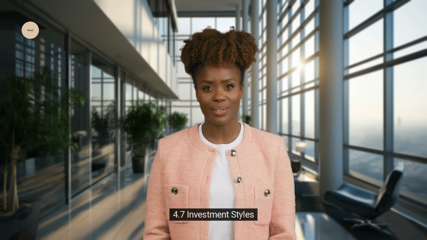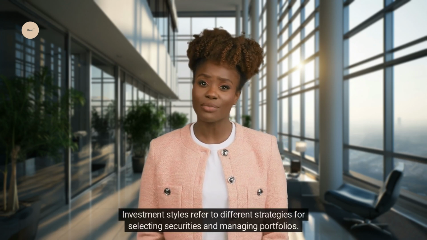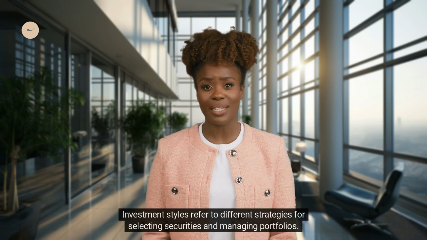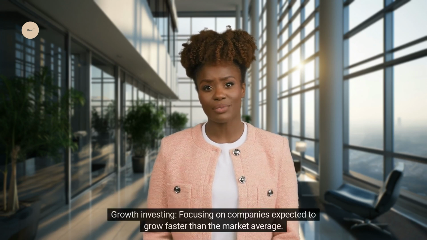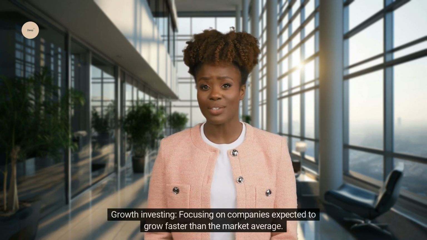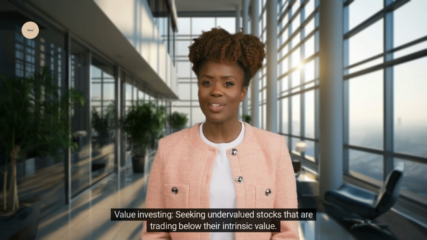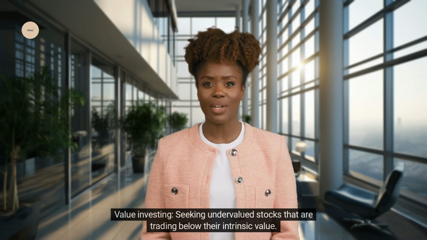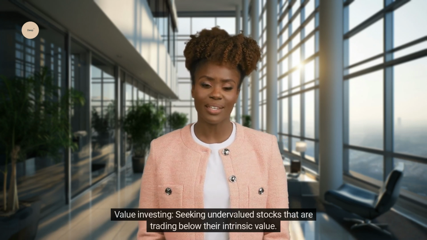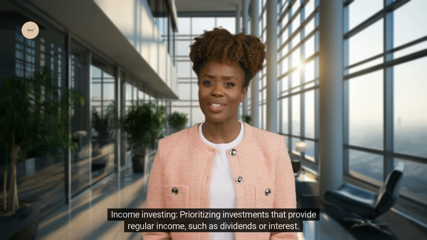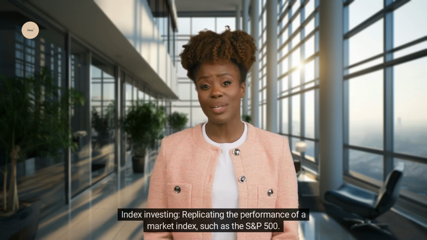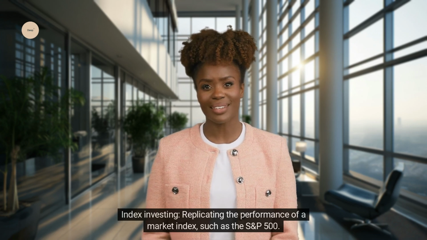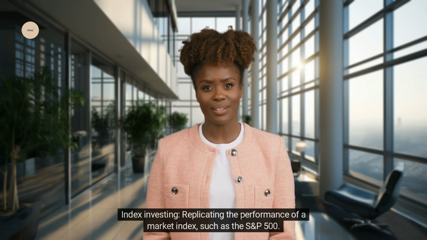4.7. Investment styles. Investment styles refer to different strategies for selecting securities and managing portfolios. Common styles include growth investing, focusing on companies expected to grow faster than the market average. Value investing, seeking undervalued stocks that are trading below their intrinsic value. Income investing, prioritizing investments that provide regular income, such as dividends or interest. Index investing, replicating the performance of a market index, such as the S&P 500.